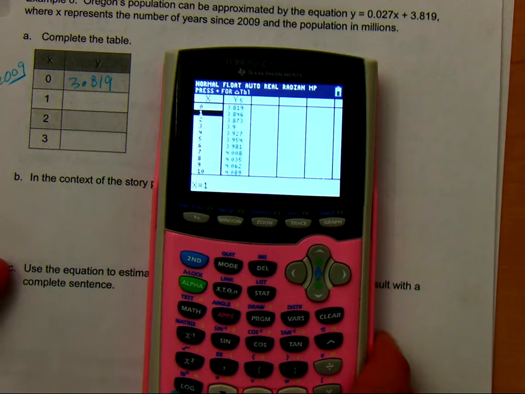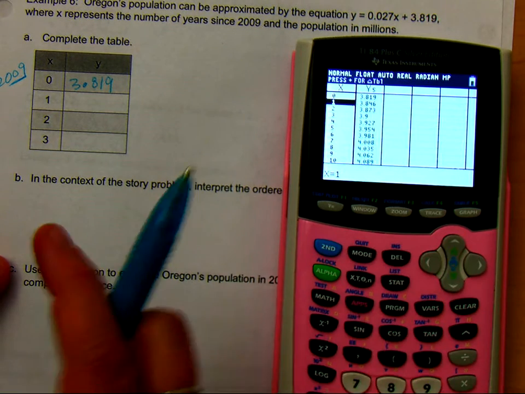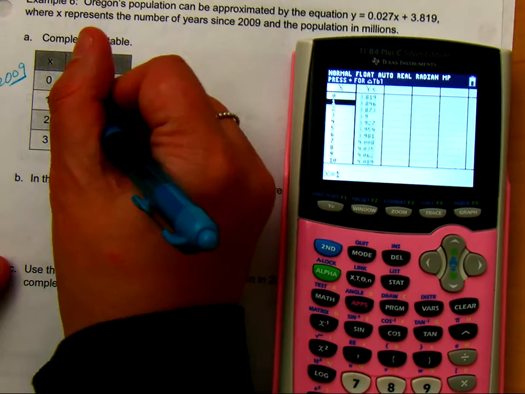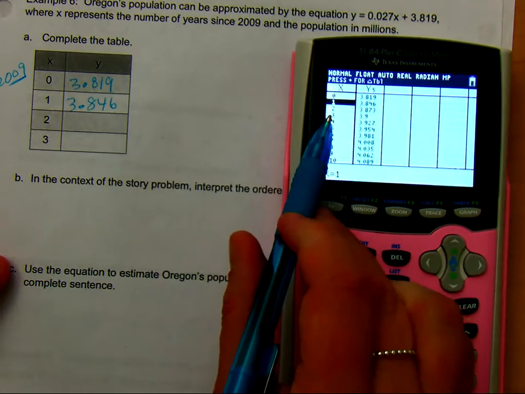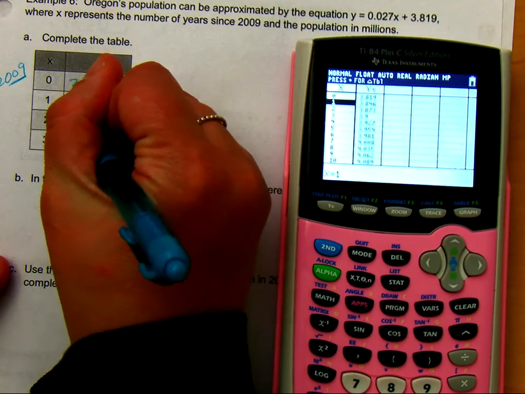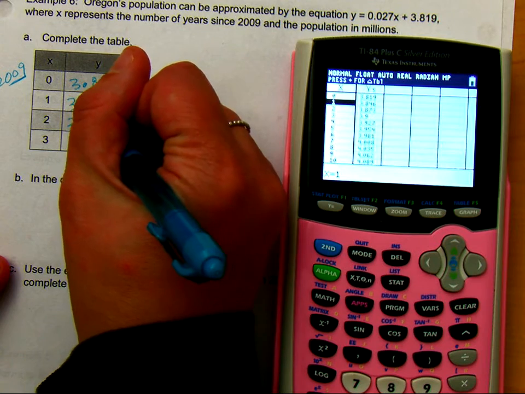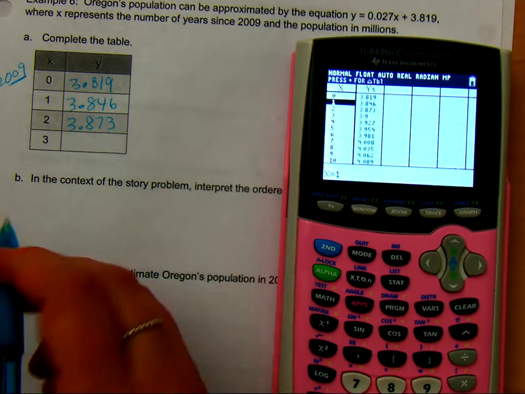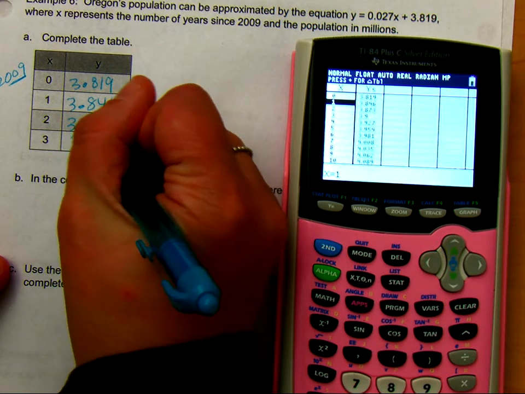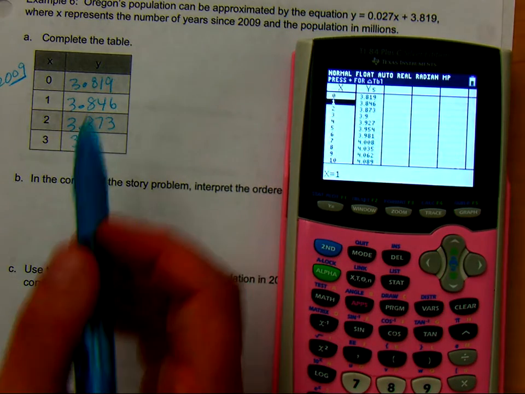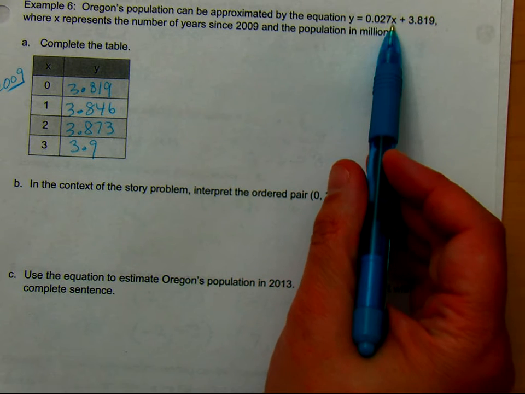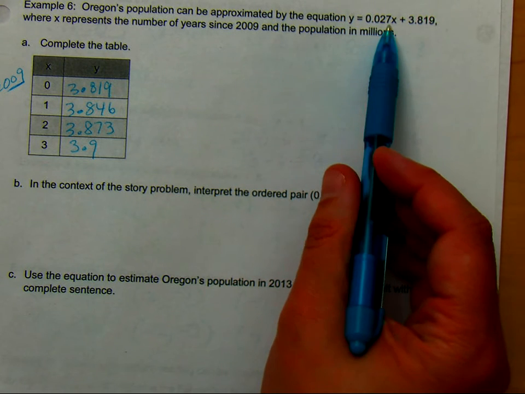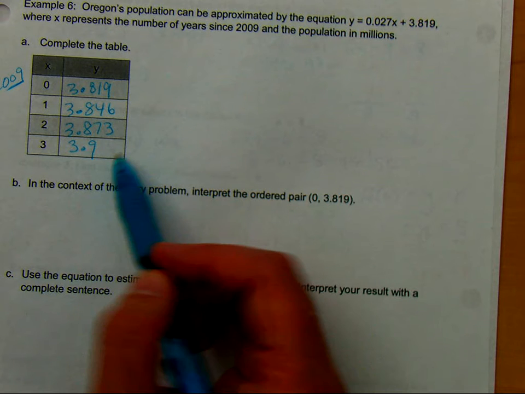Okay, so this allows me to get my new numbers. So after 1 year, my population is 3.846. After 2 years, 3.873. And after 3 years, 3.9. Of course, you could be just adding on the increase every time. For every value of x going up by 1, we're going to add 27 thousandths to the next number.